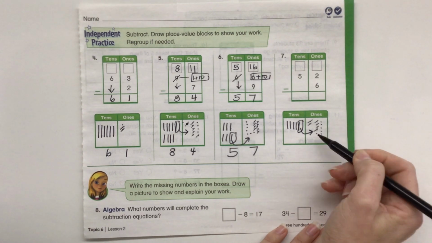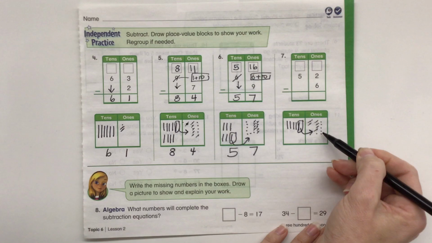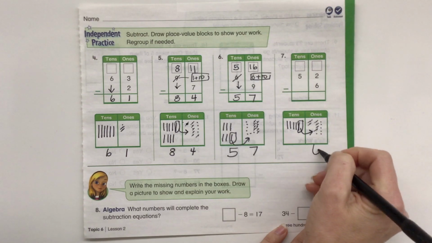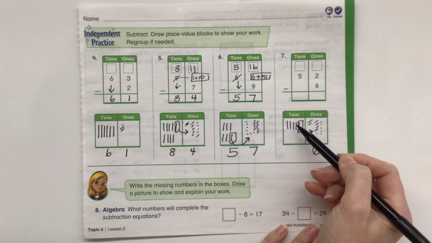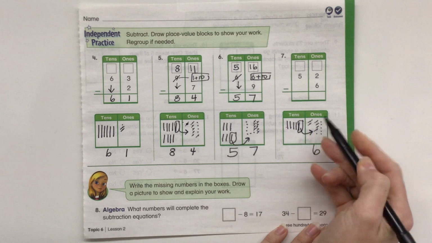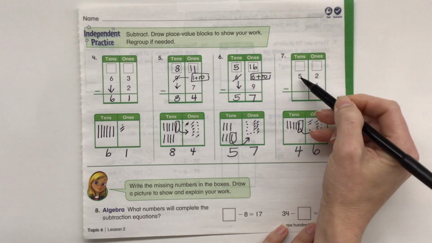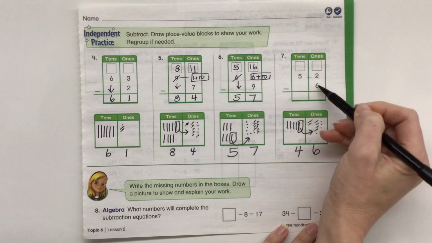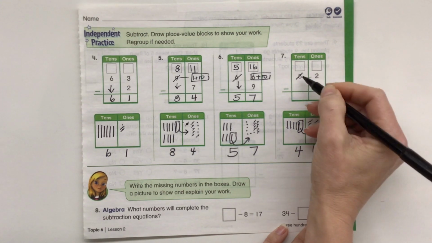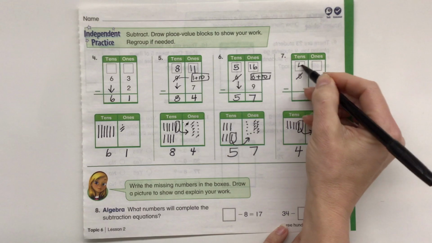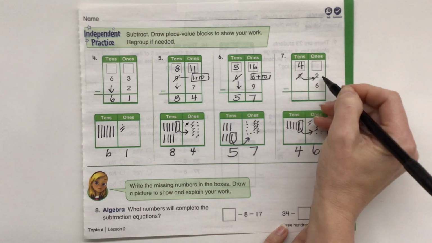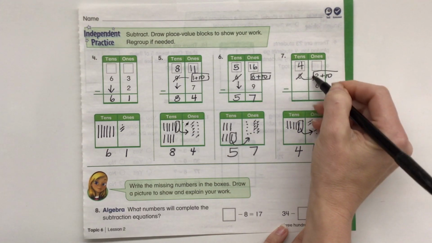So let's see how many ones I have left over. I have 6 left over. How many 10s do I have? 4. So my answer is going to be 46. We're going to do it again up here. 52 minus 6. 2 minus 6 is not going to work. So we have to change that 5 into a 4 because we're taking over one group of 10. Add that one group of 10 over here.